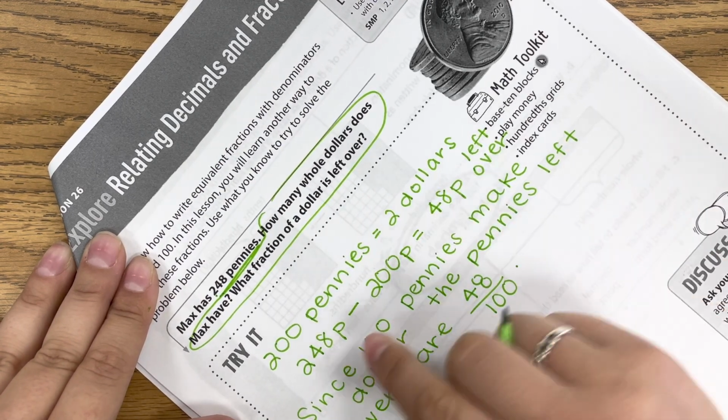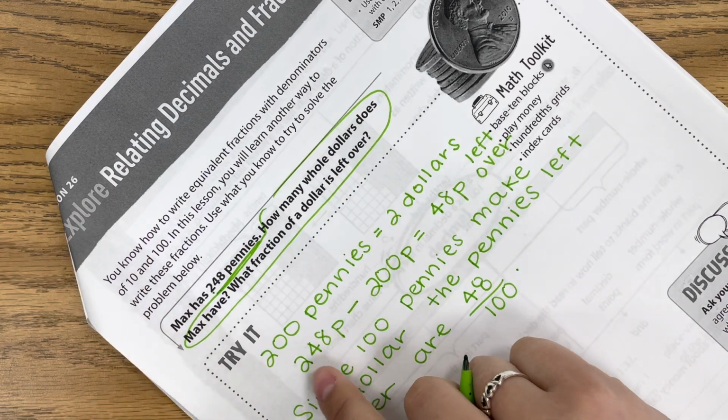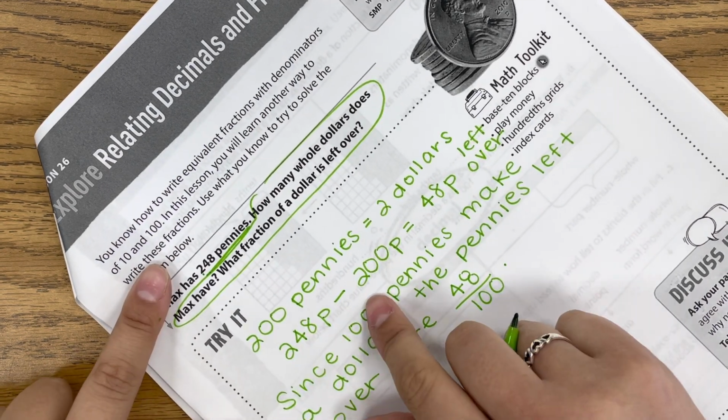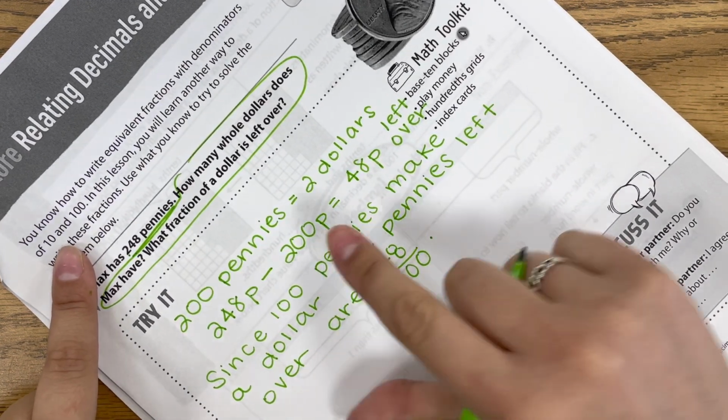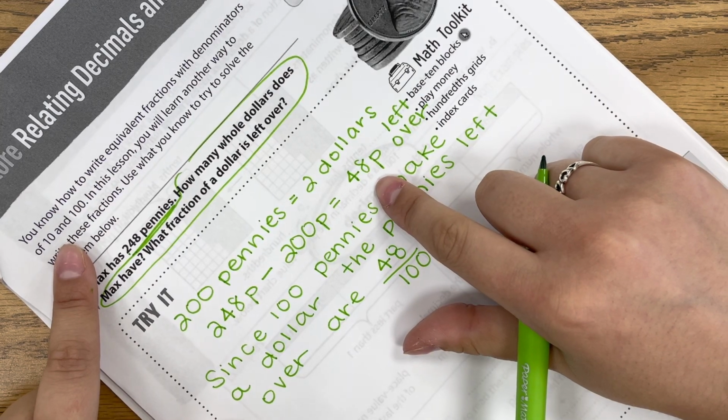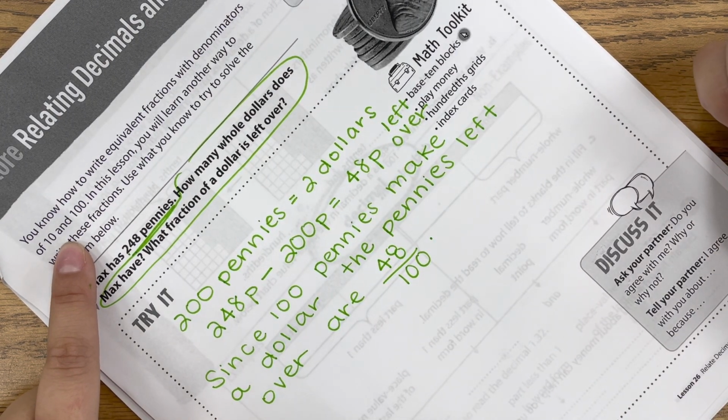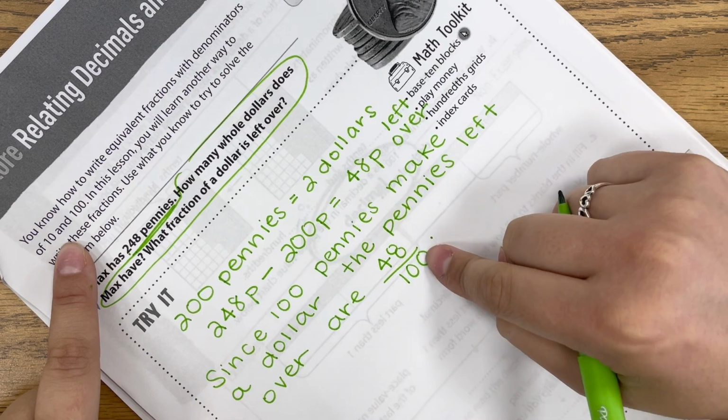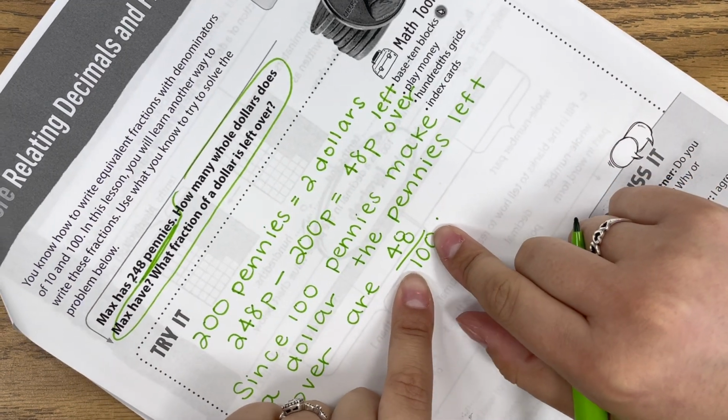Because we know that 200 pennies is $2, but then if we subtract the 200 that we know makes $2 from the 248 that Max has, we have 48 pennies left over, and we know 100 pennies would make a full $1. So we have 48 out of the 100 that we're going to need to make the next $1, okay?